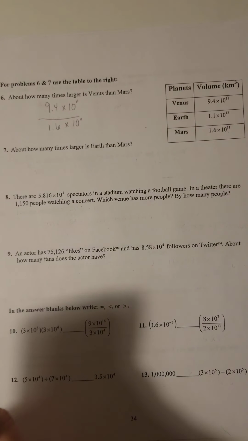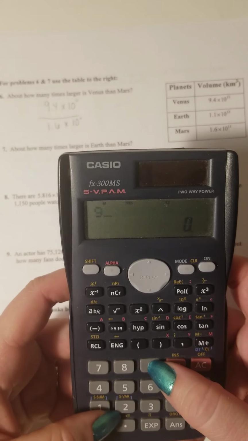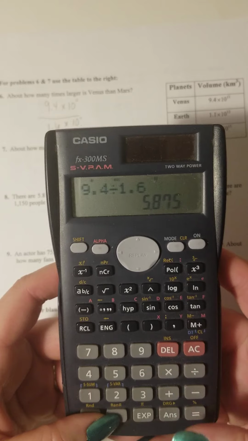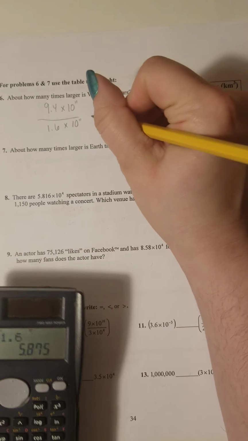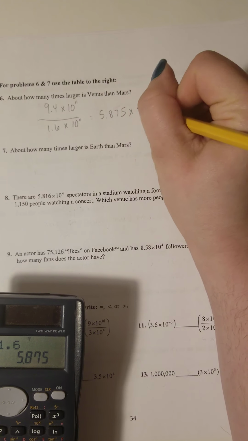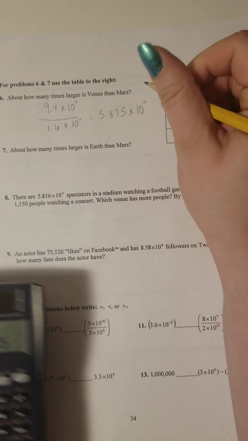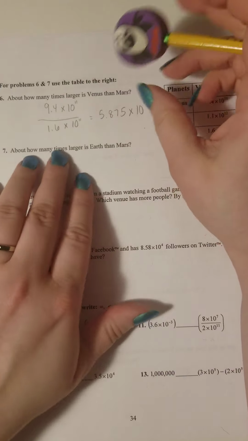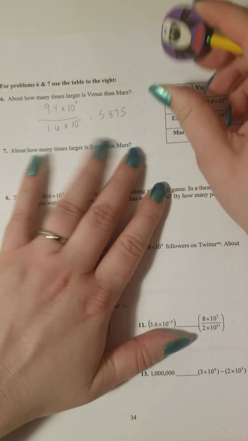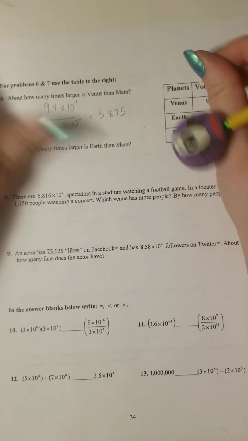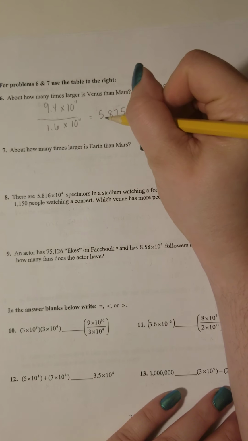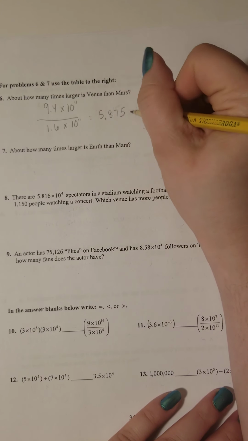And you could simply put that into your calculator if you wanted to. 9.4 divided by 1.6. And I get 5.875 times 10 to the 11th. Oh, no, not times 10 to the 11th, because when I divide those, I subtract. So that would really go away. It'd be times 10 to the 0 power, which is the same thing as 1. So it's 5.875 times larger.